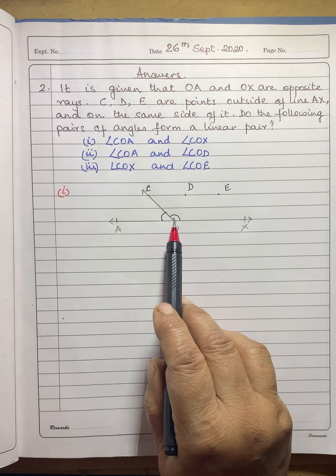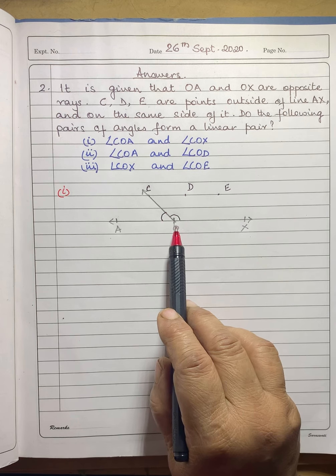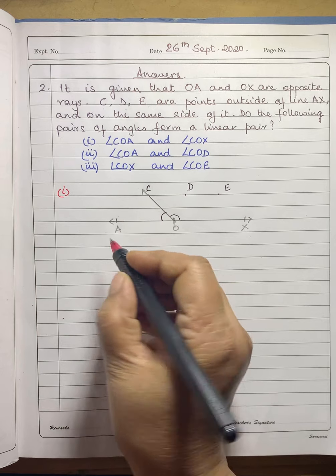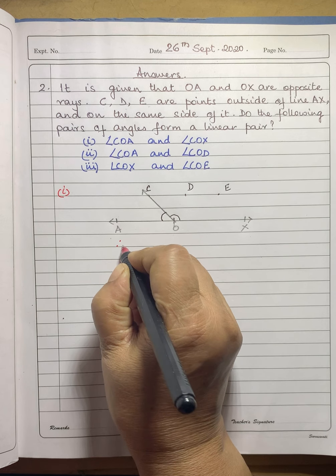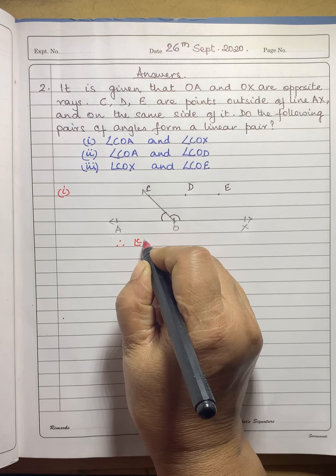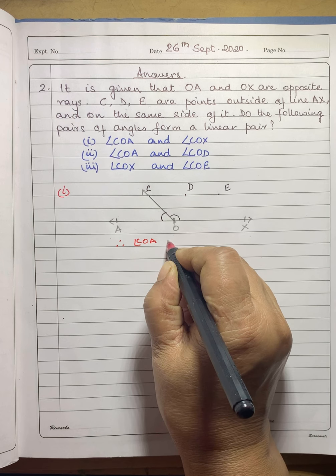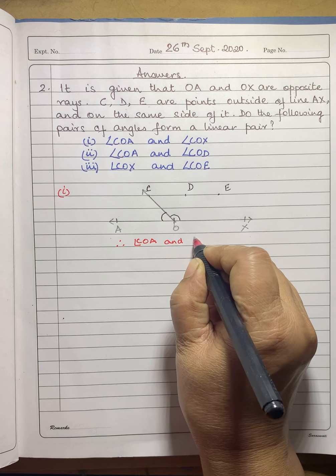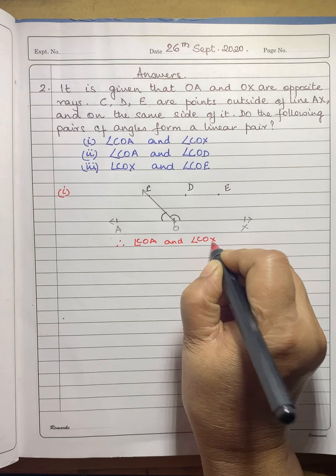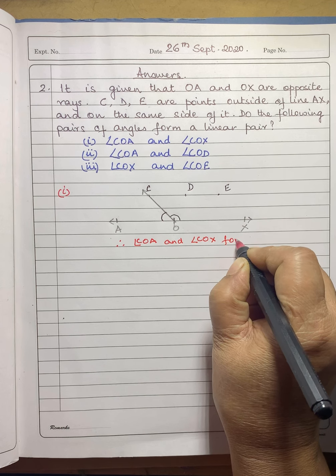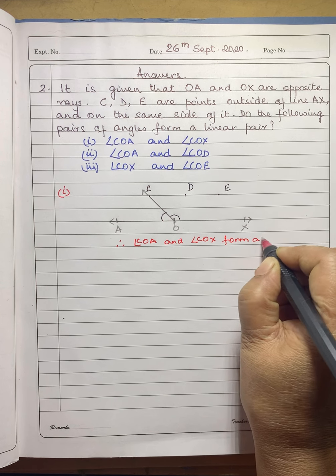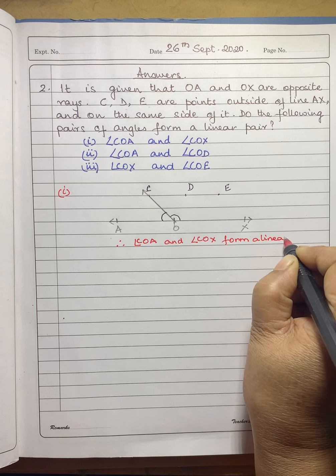The other two arms should be on either side of the common arm. This is also satisfied here. So we say, therefore, angle COA and angle COX form a linear pair.